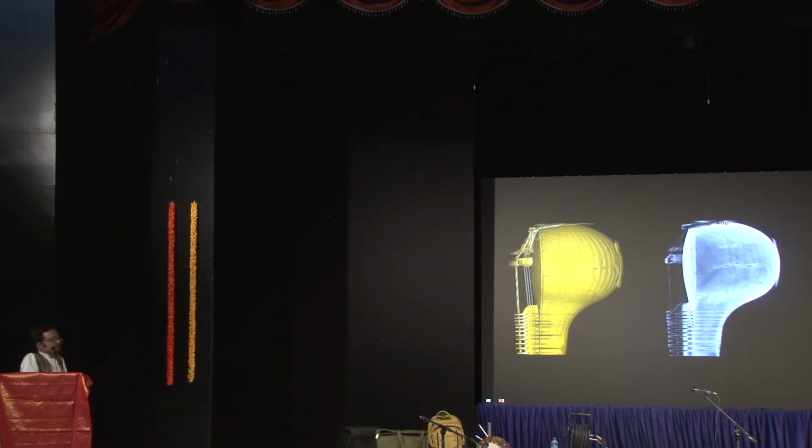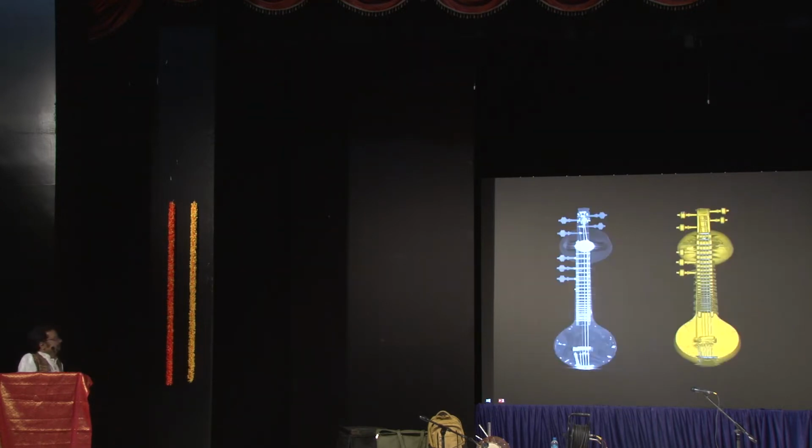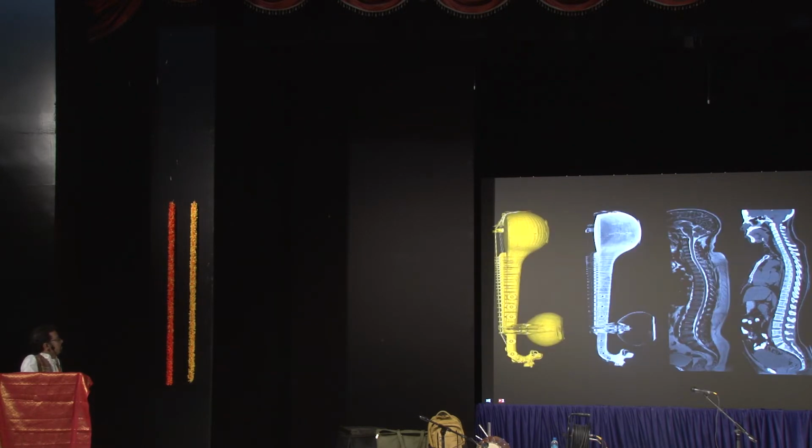This is the imaging of the bridge, the two bridges that we have, one for 4 strings, the other one for the 3 strings. Next. One more image to show all the 7 strings, 24 frets, and the 7 knobs. Next. Yeah, this is the most amazing part of this study.